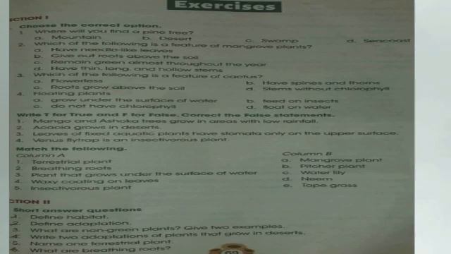The first one, mango and ashoka trees grow in the area with a low rainfall. Answer is true. And second one, acacia grows in desert. Answer is true. And the third one, leaves of fixed aquatic plants have stomata only on the upper surface. We studied that in fixed plants, stomata are present only on the upper surface. Okay, so answer is true. And the fourth one, Venus flytrap is an insectivorous plant. Answer is also true. So in this option, I think all the answers are true.